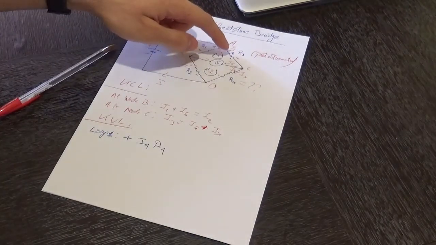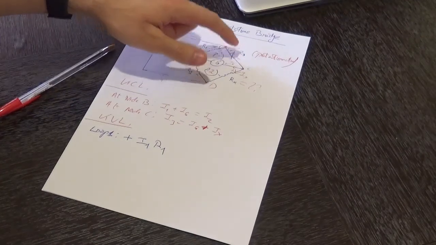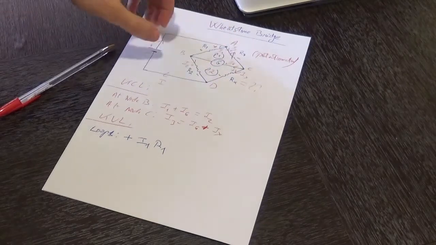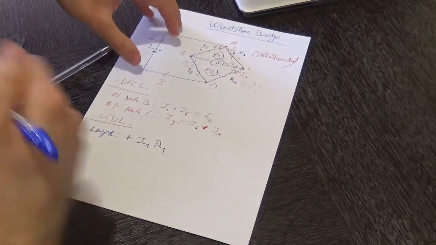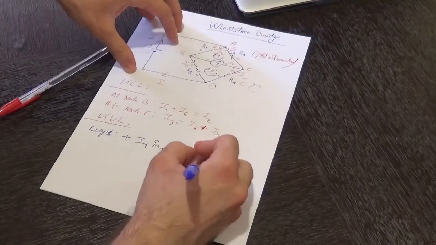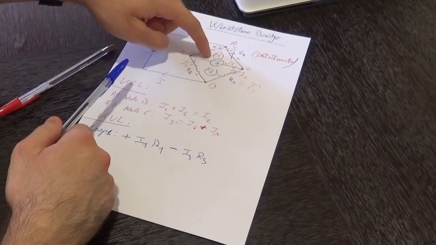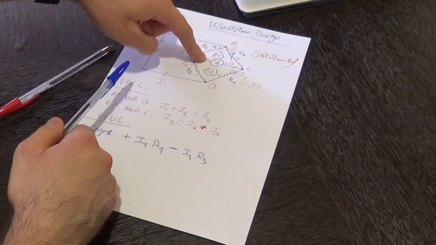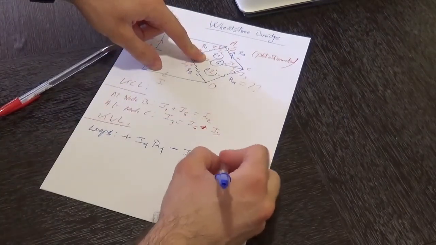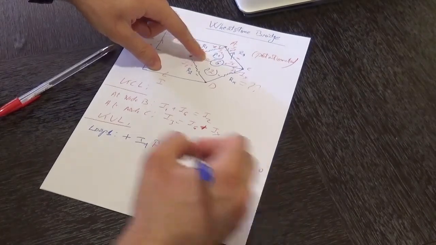Then we are crossing that potentiometer from positive to negative, from a high voltage point to a low voltage point. Therefore over here we have a voltage drop, which we are going to indicate with a negative sign, so minus I3 times R3. And finally the galvanometer, we are moving through it from positive to negative, so we have a voltage drop, so it's minus Ig times Rg equal to 0.